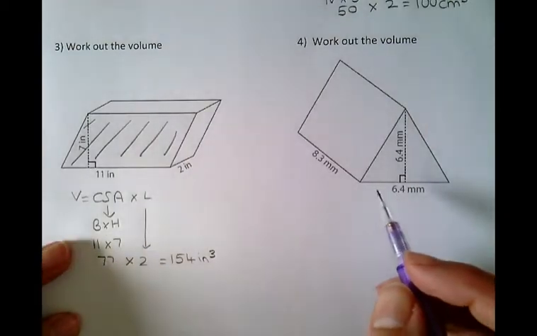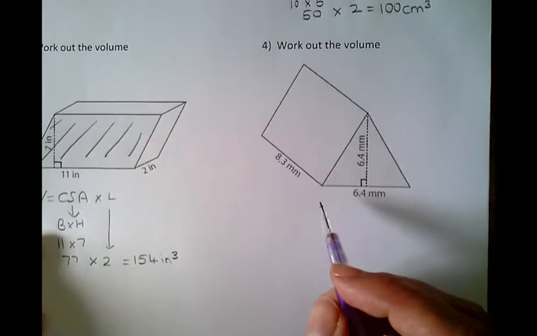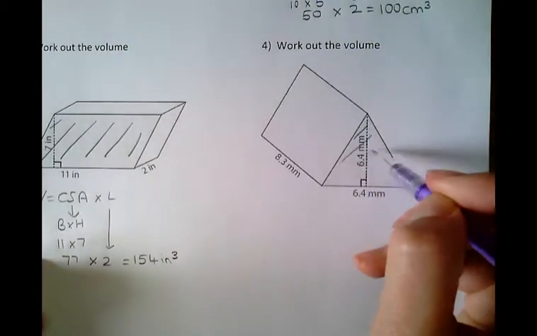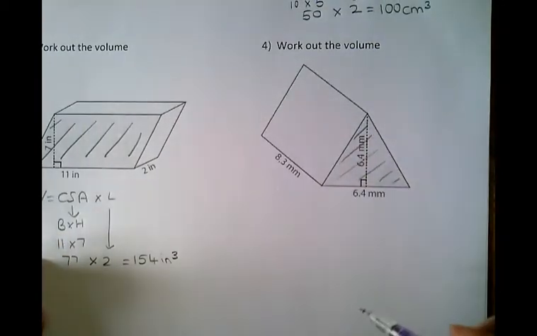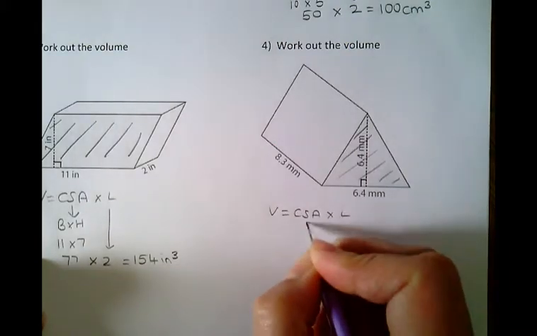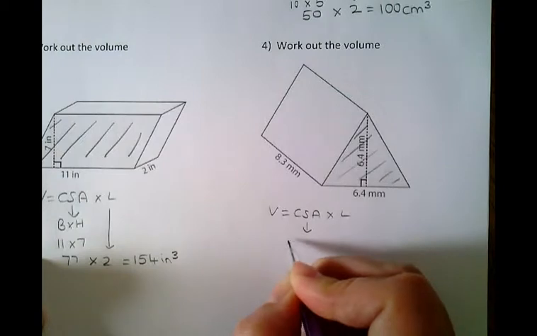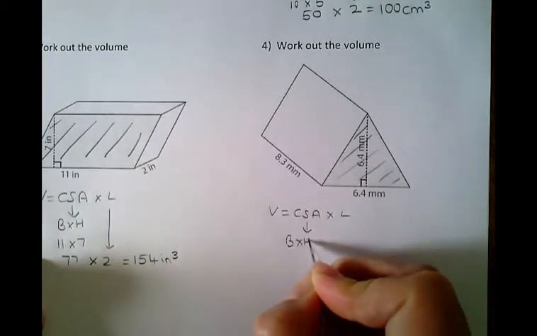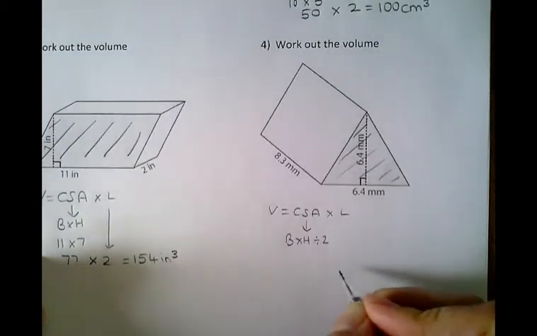Question 4, work out the volume of this triangular prism. So the cross section face this time is a triangle. So volume equals cross-section area times length. And your cross-section area is a triangle, so you write down base times height divide by 2 for your formula.